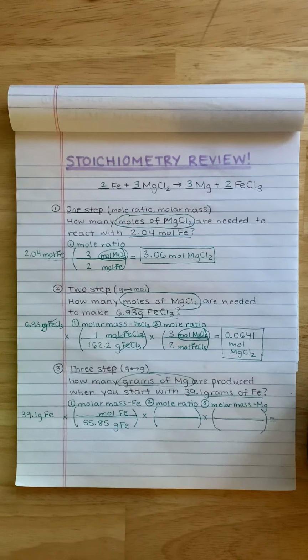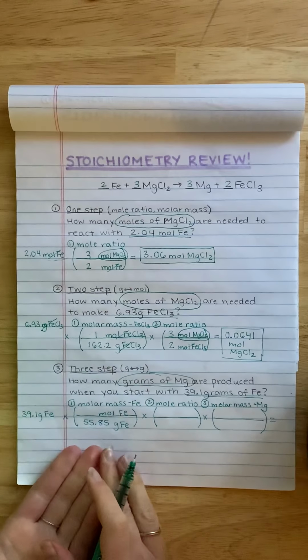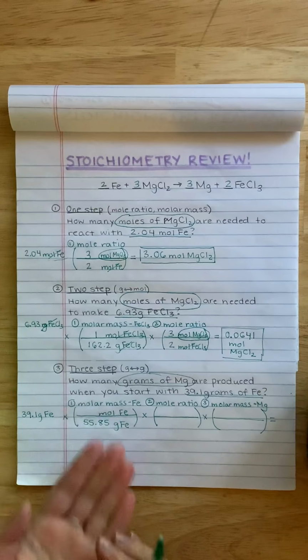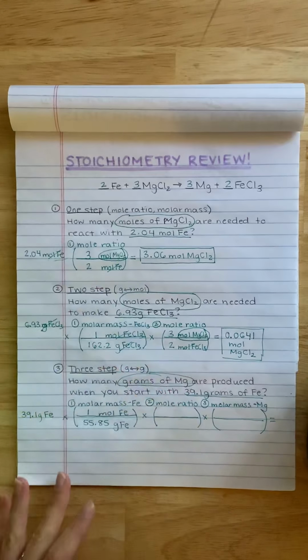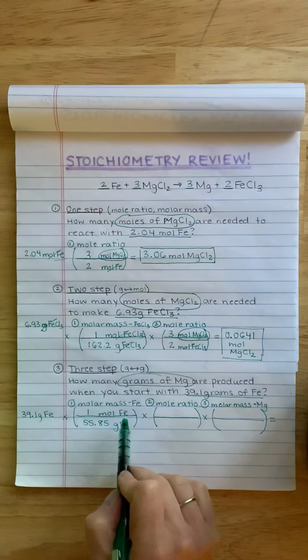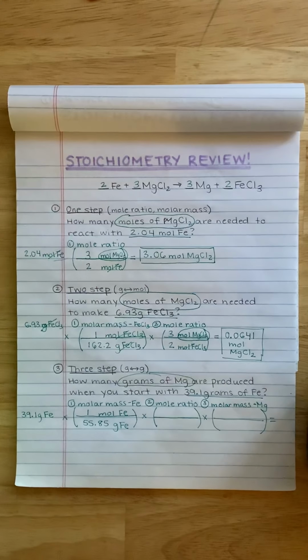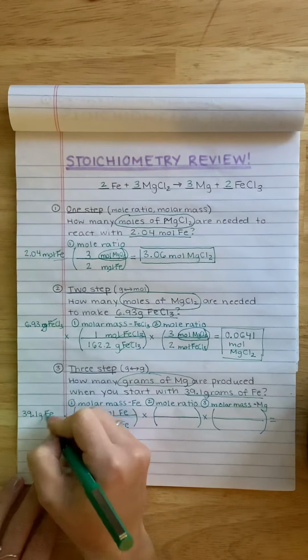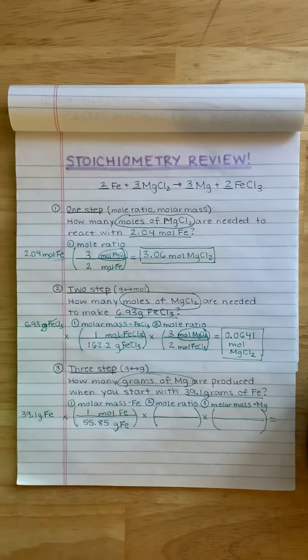And molar mass is always the mass of a specific substance per 1 mole of that substance. So 1 mole needs to go in front of iron. So 1 mole of iron has 55.85 grams. So our units of grams are going to cancel here. We're now in units of moles of iron.